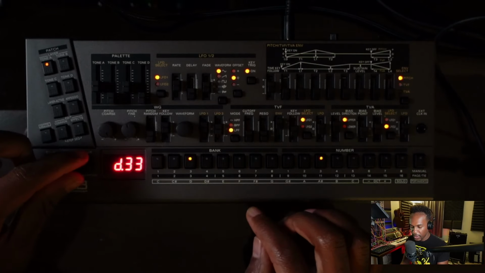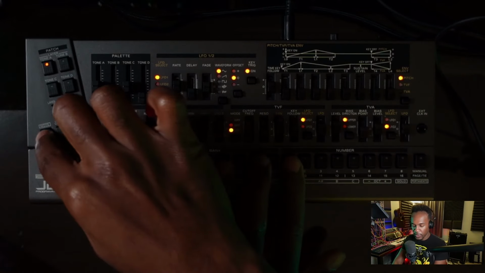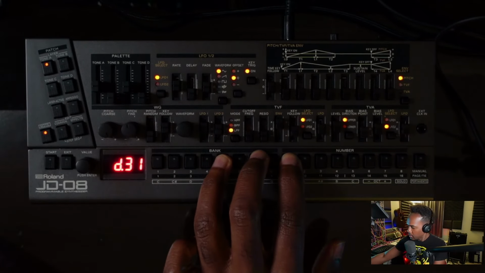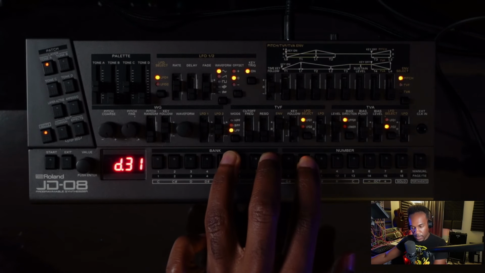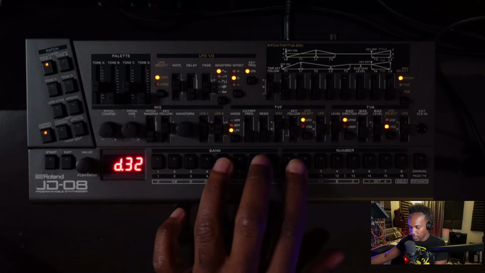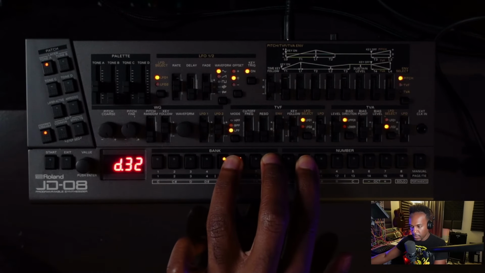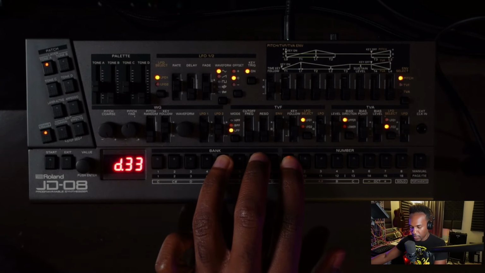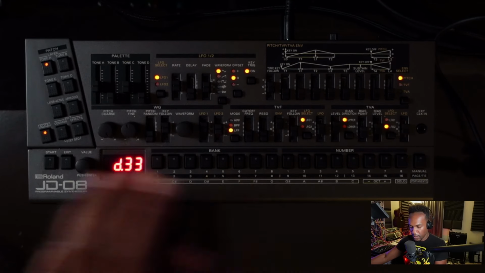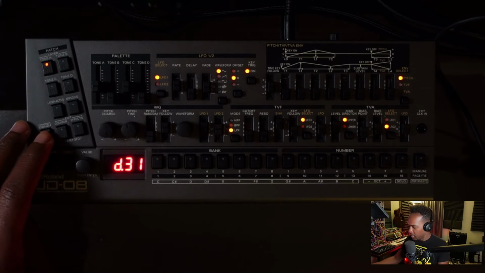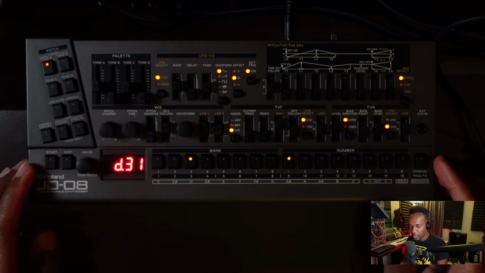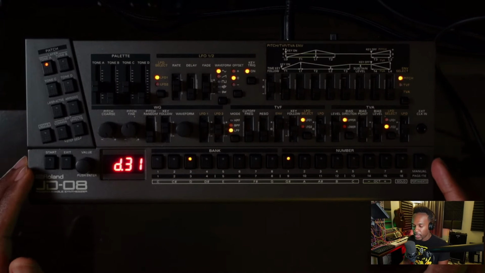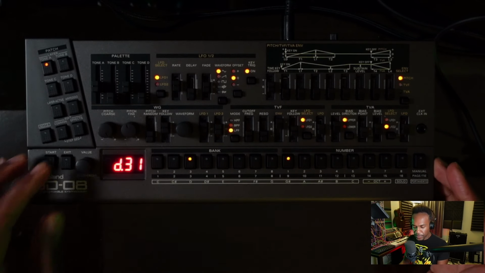All right, now let's go back to D1, go into note mode, crank that up again. All right, that's our original. D2, that's one of our new ones. And then D3, the loud one. And there we are. So that is a breakdown of my workflow when it comes to patch creation.